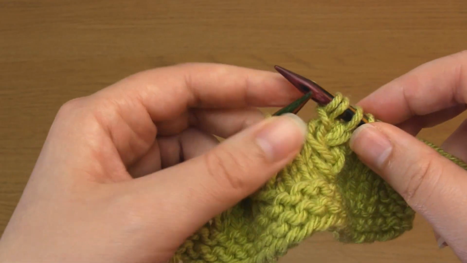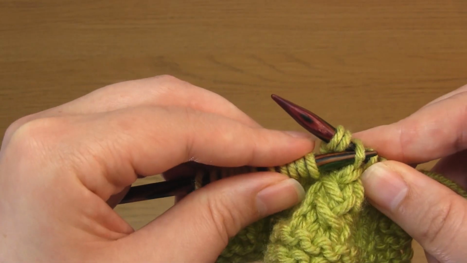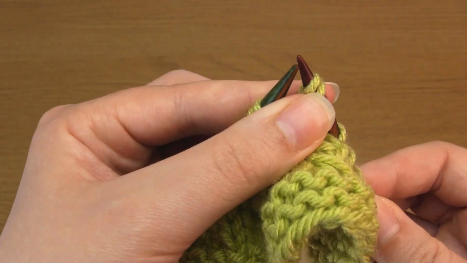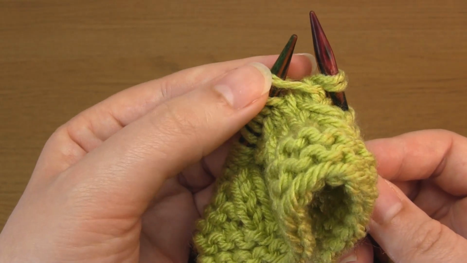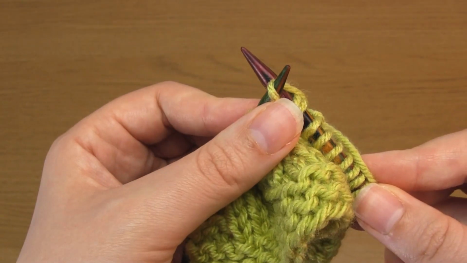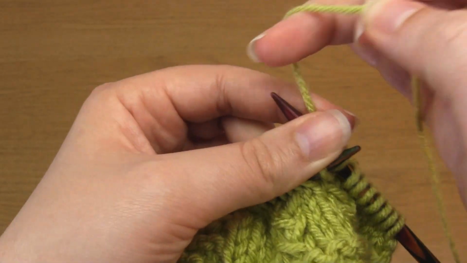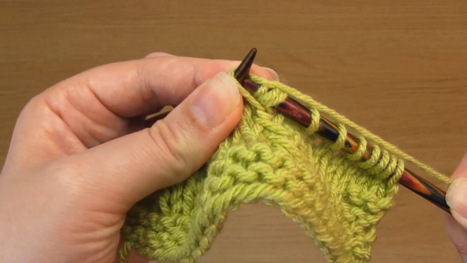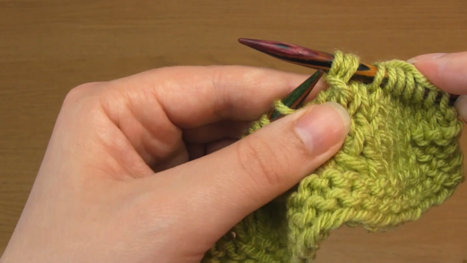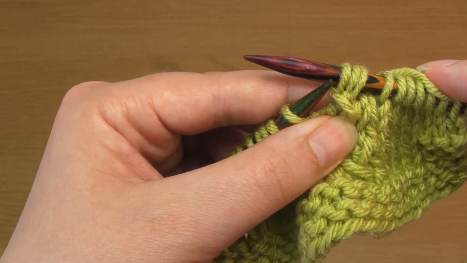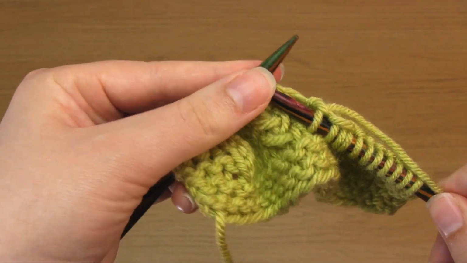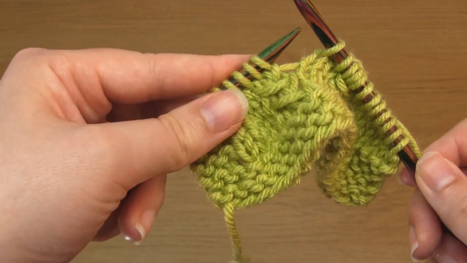Then use your left hand needle again, this time to pick up the third stitch down on the right hand needle, take it over the first and second stitches, and then knit into the back of this stitch. And that's a TW3 completed. You'll now be able to see a strand of yarn travelling to the left. And now I'll show you that once again.